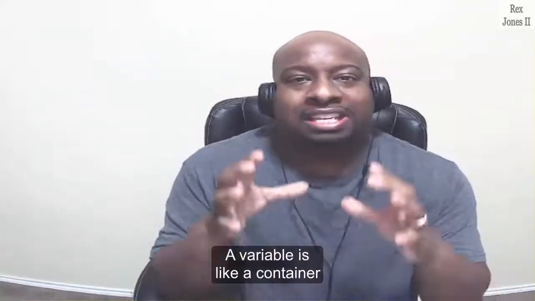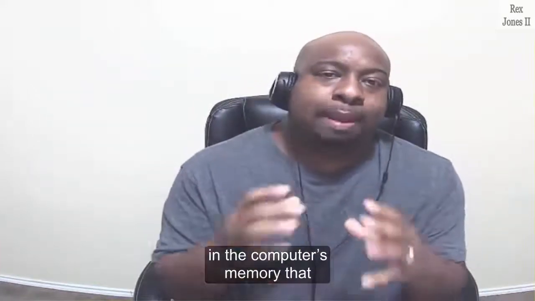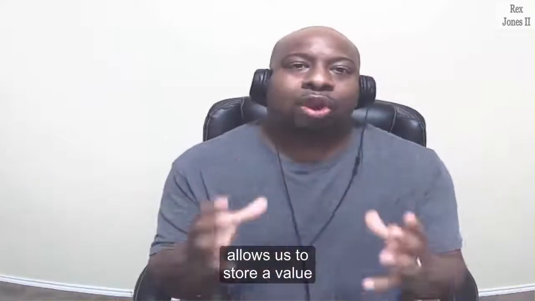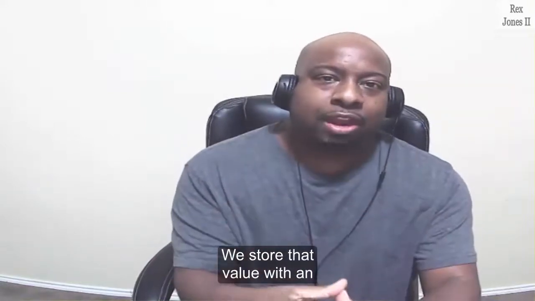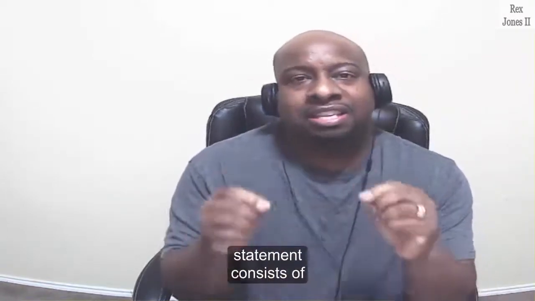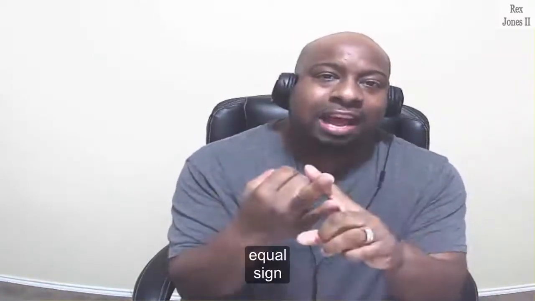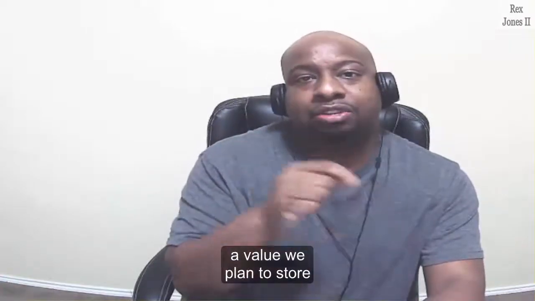A variable is like a container in the computer's memory that allows us to store a value. We store that value with an assignment statement. The complete assignment statement consists of a name, equal sign, and a value we plan to store.